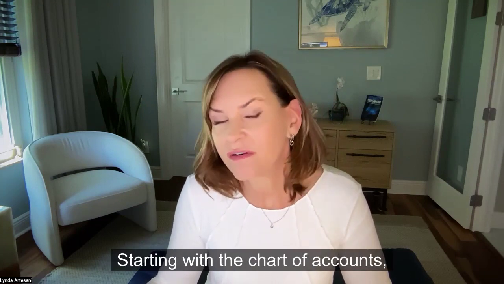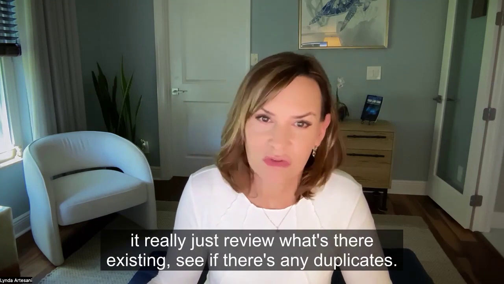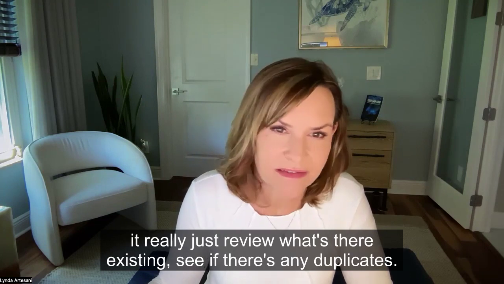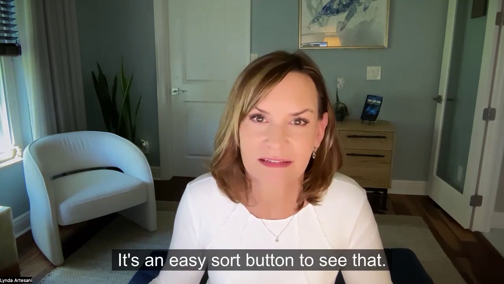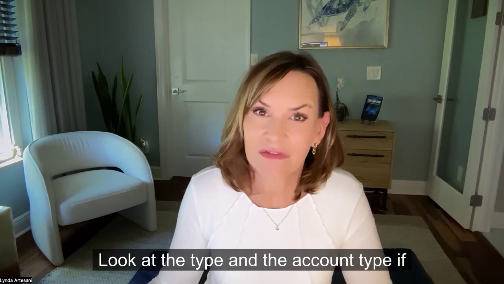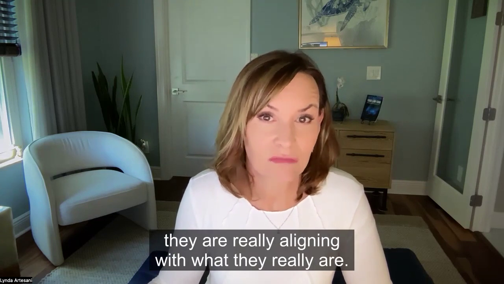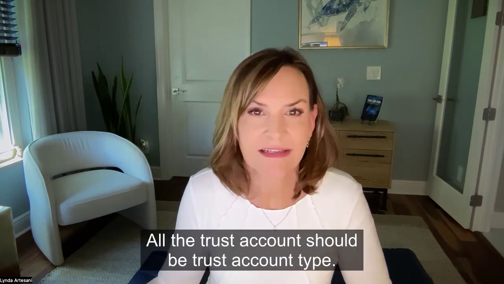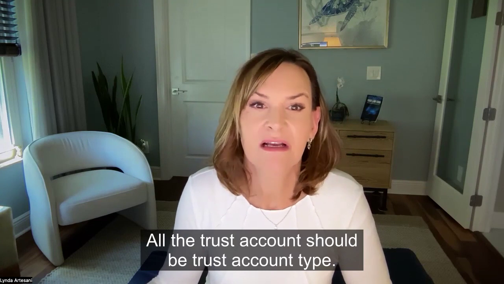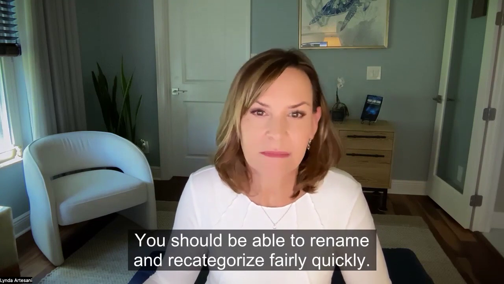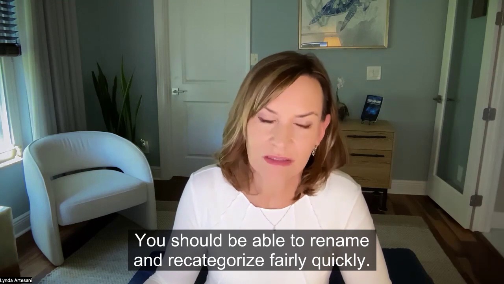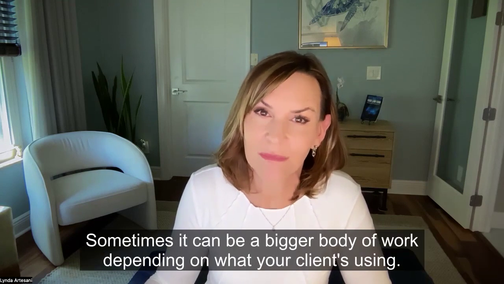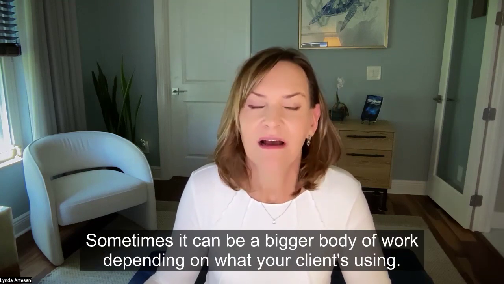So starting with the chart of accounts, really just review what's existing and see if there are any duplicates. It's an easy sort button to see that. Look at the account type and see if they really align with what they are. All the trust accounts should be trust account type. You should be able to rename and recategorize fairly quickly. Sometimes it can be a bigger body of work, depending on what your client's using.